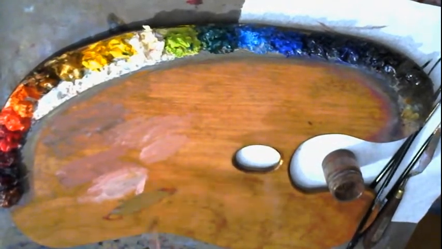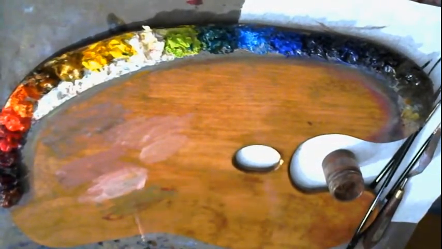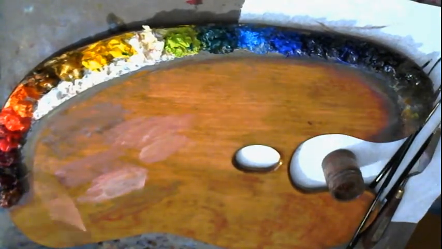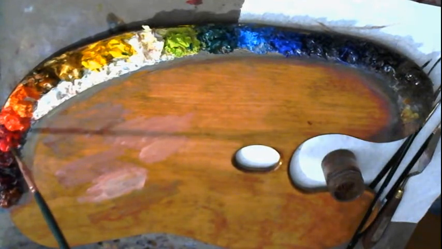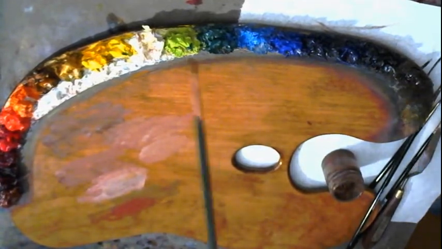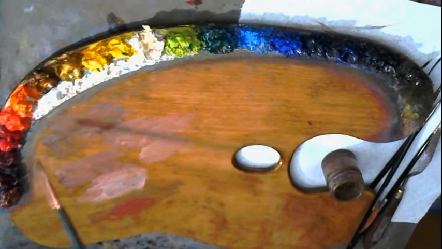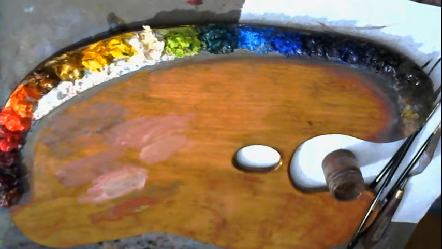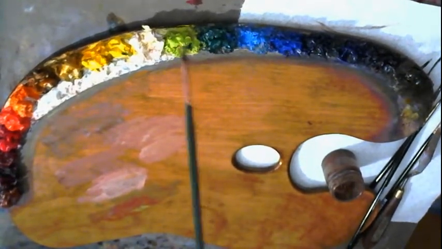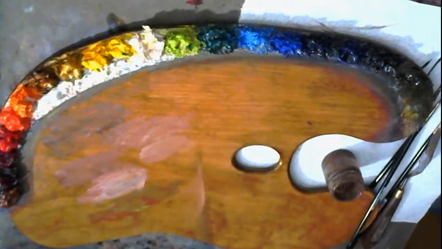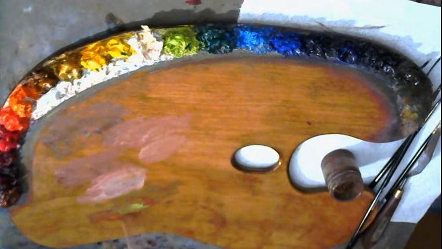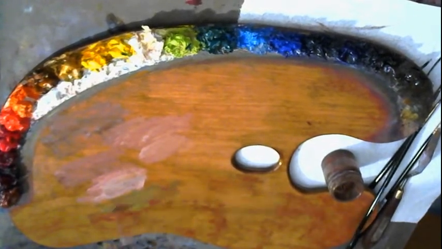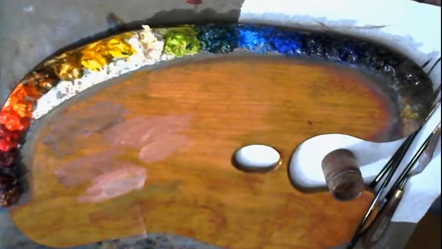So I'm going with red and green. My red was Windsor Red, which is standing in place for Cadmium Red Deep. It's more like a Cadmium Red Light, to be honest. And my paints are starting to dry a little faster than I'm used to. And I think that's just because the weather's getting warmer.